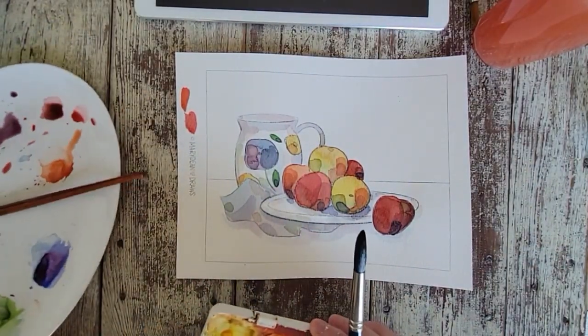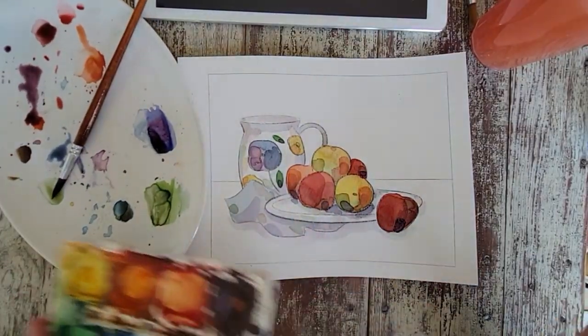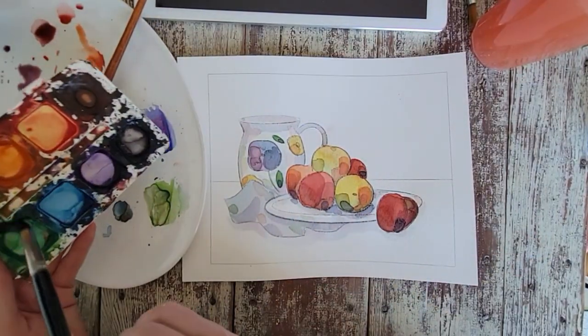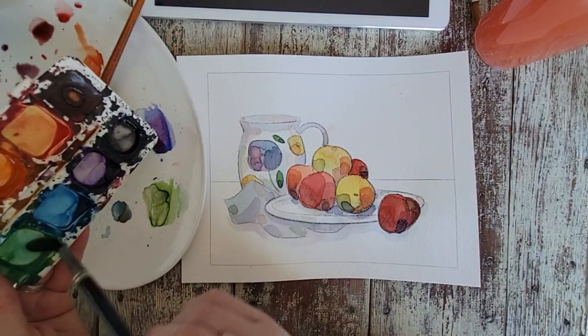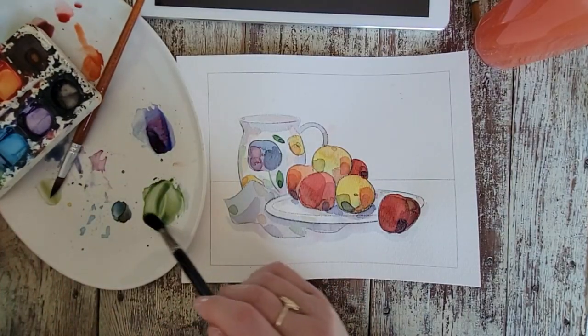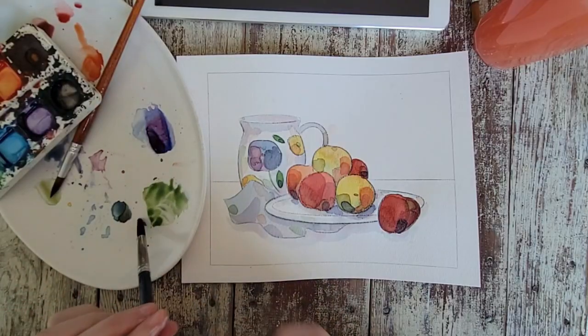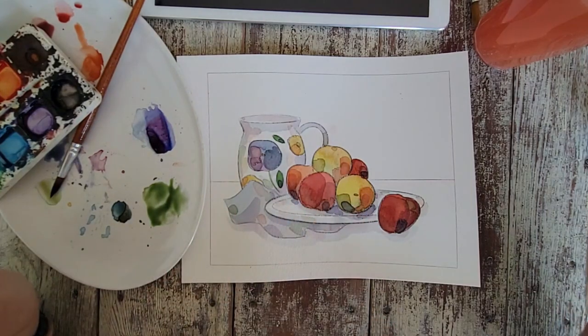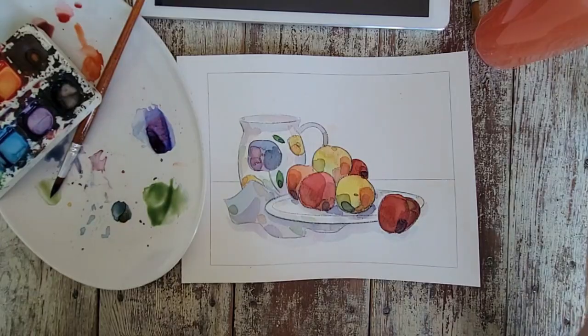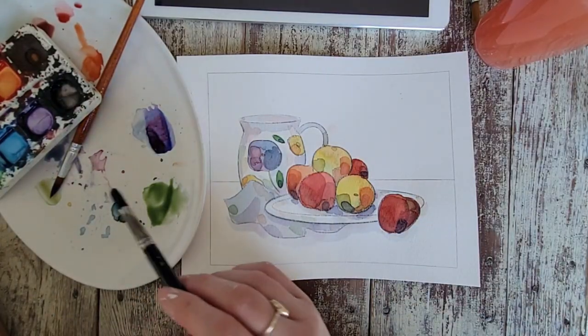And I think I decided I would do a really light green. When you're doing a background, you want something that's not going to compete with the star of your painting, which is the apples here. So you wouldn't want to do a really, really bright red or an orange.